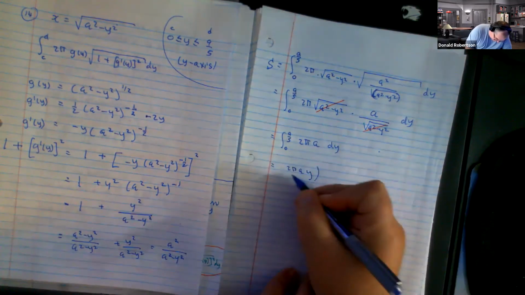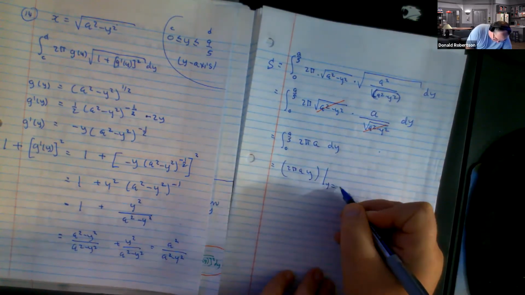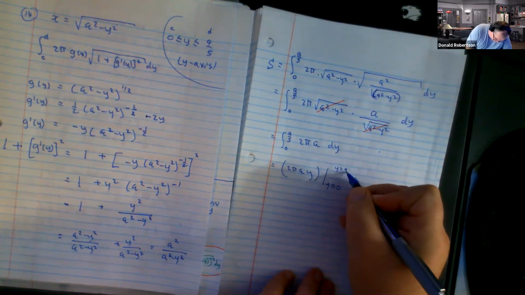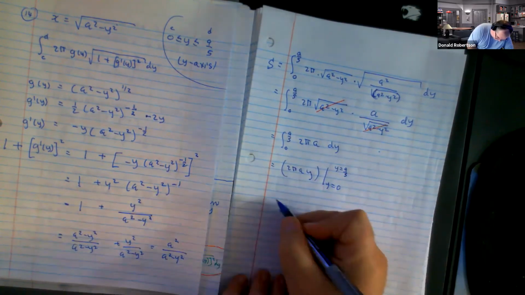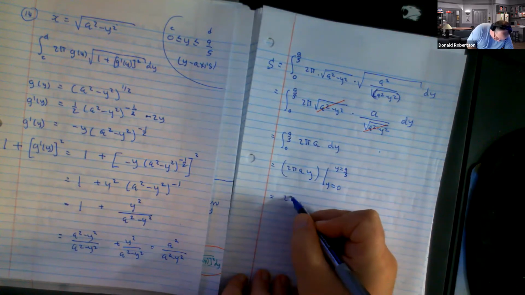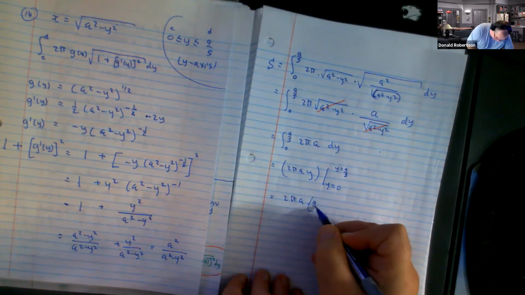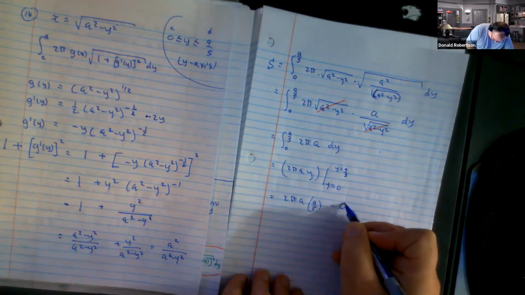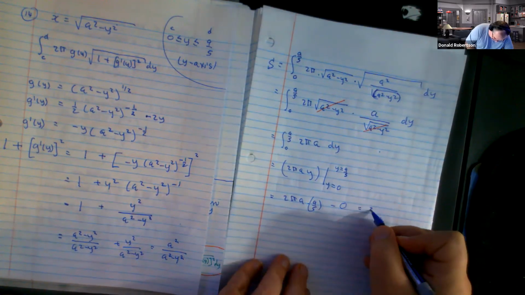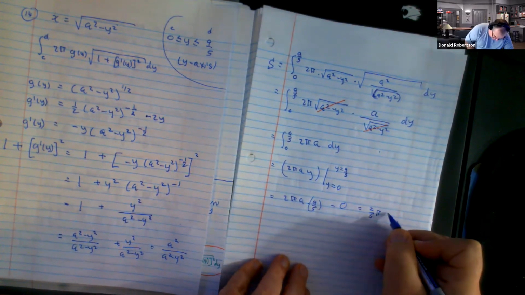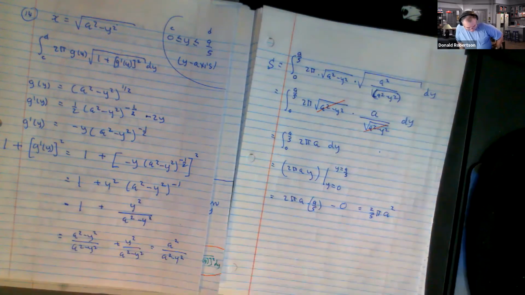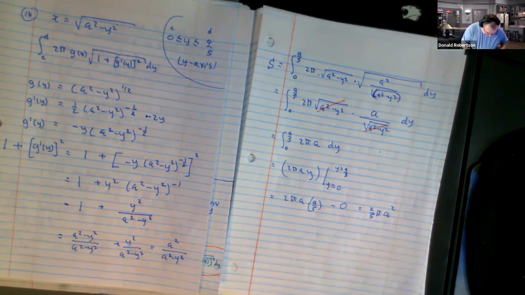Evaluated at y equals 0 and y equals a over 5. So we get 2 pi a over 5, take away 0. And that gives me 2/5 pi a squared. Well, as far as answers go, that's actually quite a nice answer, right? It's quite a simple answer.